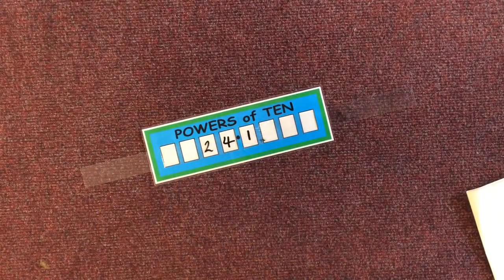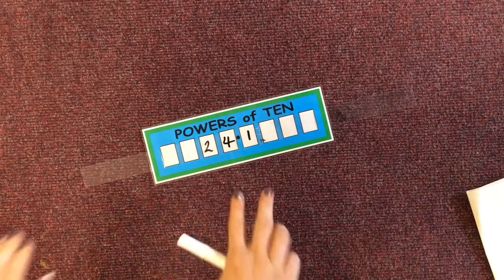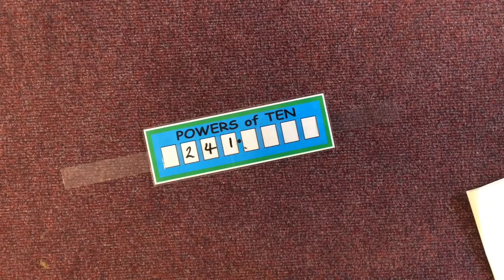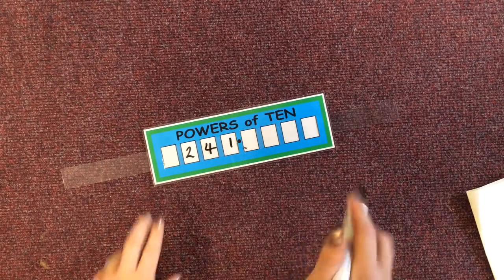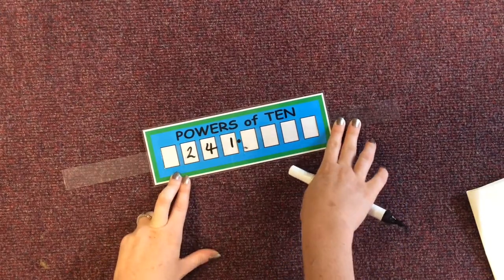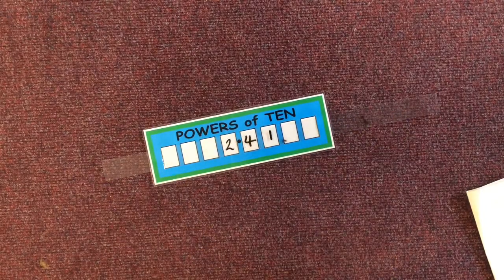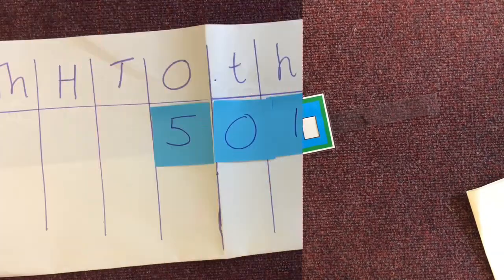So I could write a number like 24.1, and if I wanted to multiply that by 10, I'd move one place to the left. So I've got 241. If I wanted to now divide by 100, I'd go 2 places to the right. 1, 2, 2.41. The children love it, they love something that moves, and I love it too because it really is simple, and it avoids some common errors.